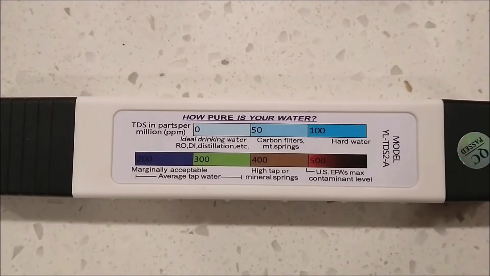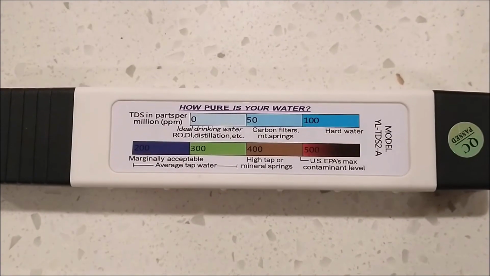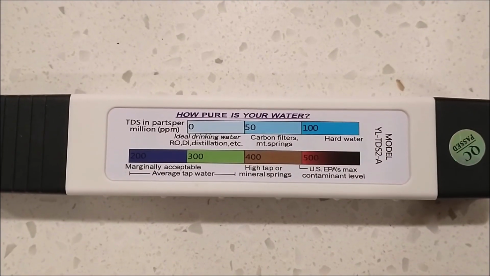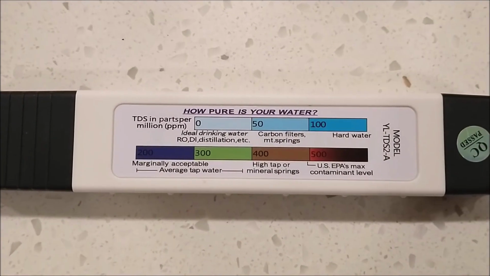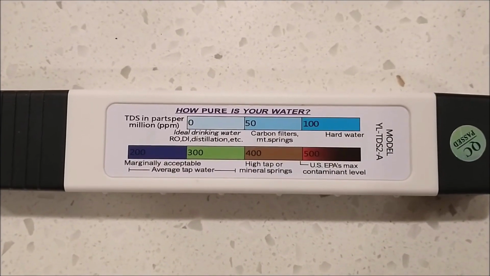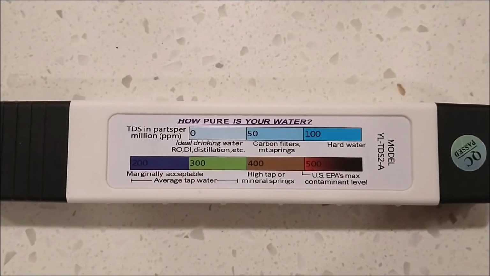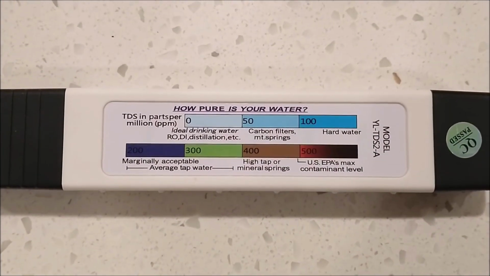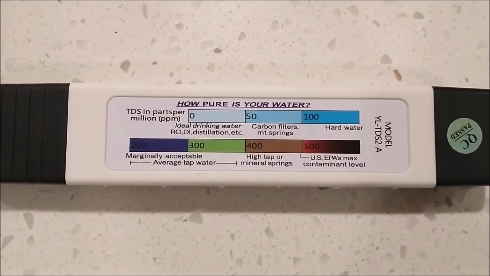From the back, we see how pure your water is. From 0 to 50 is ideal drinking water. And then from 50 to 100 is from the carbon filter mountain spring water. And then over 100 is hot water. And then from 200 to 300 is the average tap water.